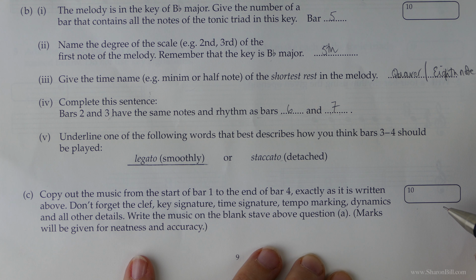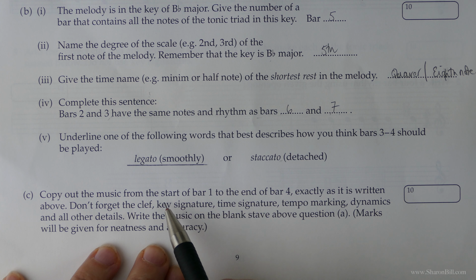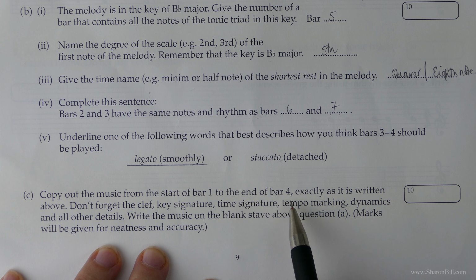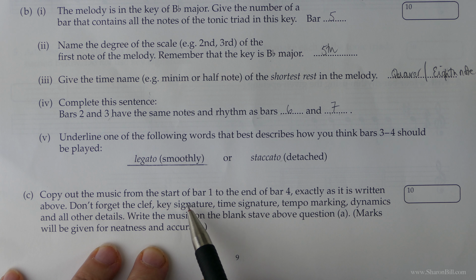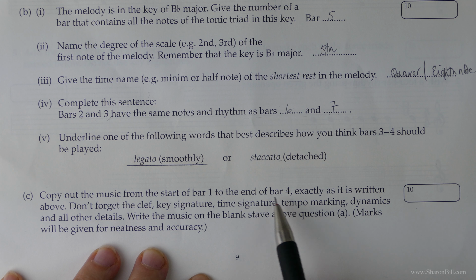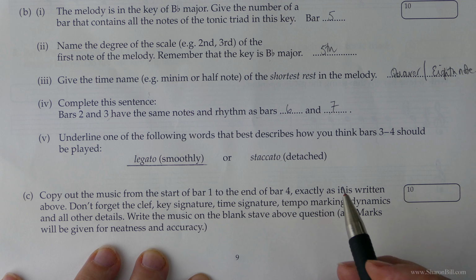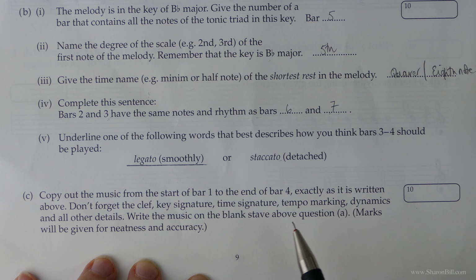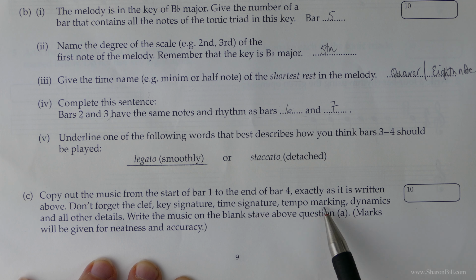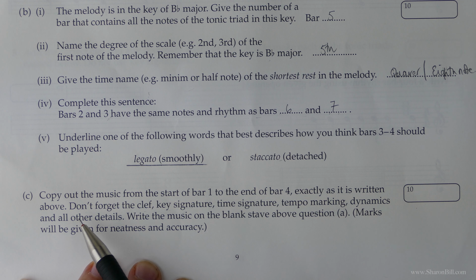And so now for this last question, we have 10 marks just for copying, and so there's no excuse but to just take our time and get every single one of those 10 marks just for copying. So be careful that you read the question carefully and that you copy out the bit that they ask you to. Don't go and copy the wrong bit. So here it's asking us from the start of bar 1 to the end of bar 4, but it won't always be that. So just make sure you read that bit carefully, exactly as it's written. And they even give us a checklist. Don't forget the clef, the key signature, the time signature, the tempo marking, the dynamics, and all other details.